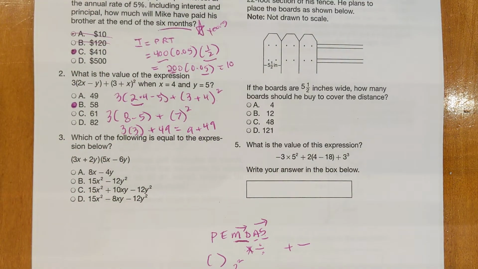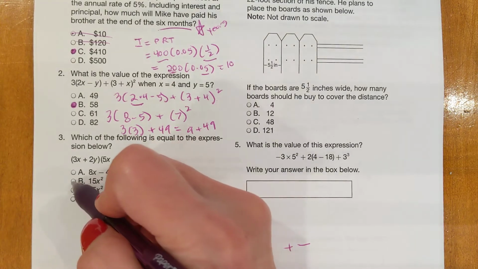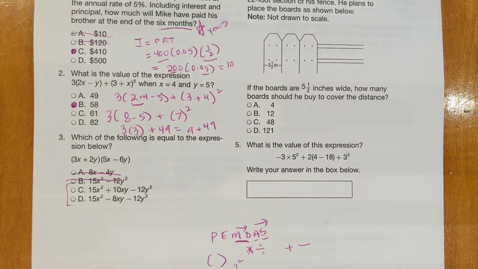Okay, again, pause it, try the next one, and then restart the video. Number 3, which of the following is equal to the expression (3x plus 2y) times (5x minus 6y)? All right, sometimes people call this foiling, but overall what you're doing is just multiplying everything together. Hopefully you notice that C and D look very similar, so it's going to be one of those two.